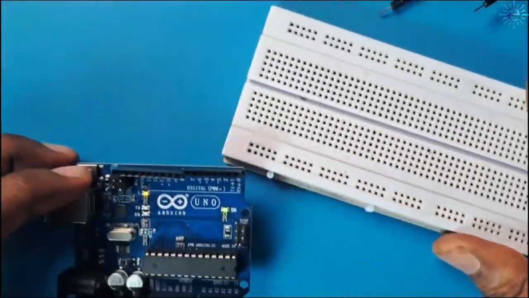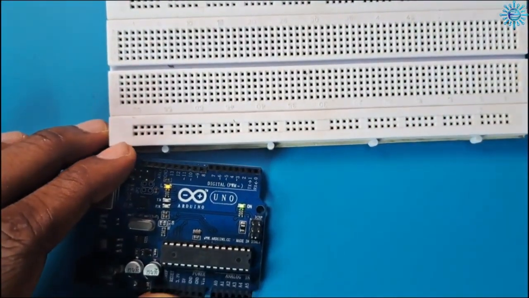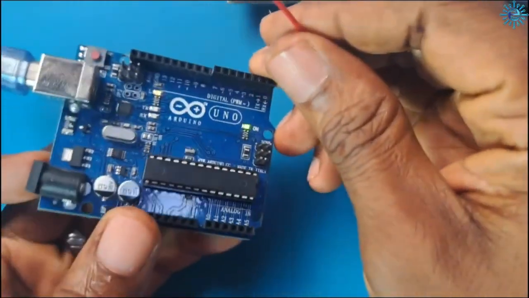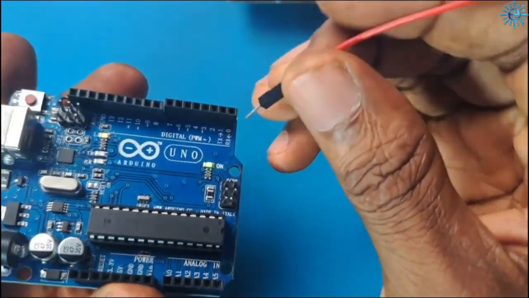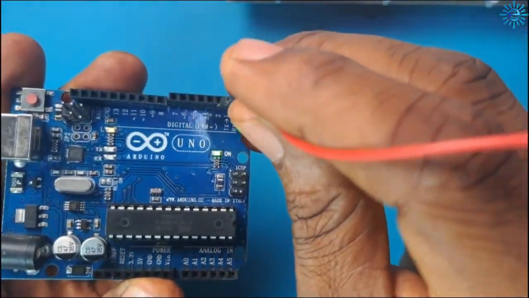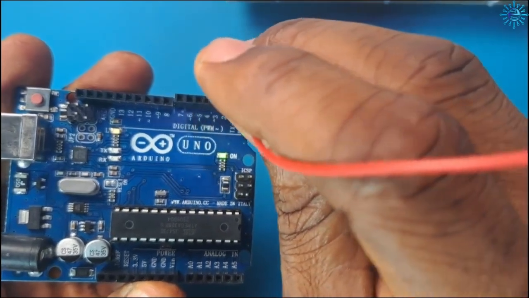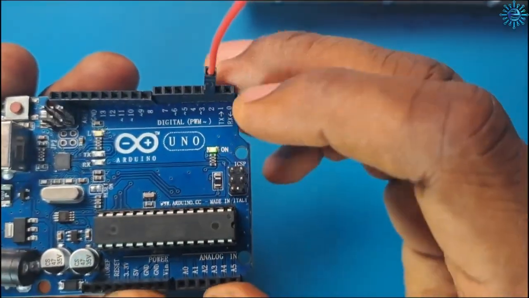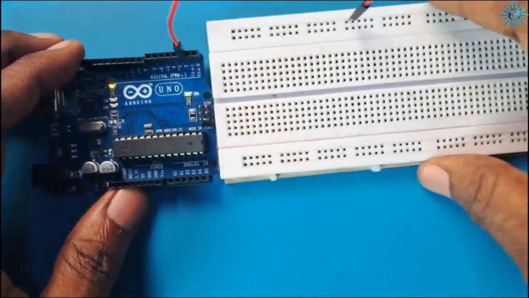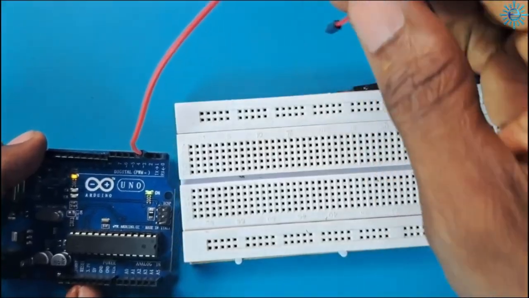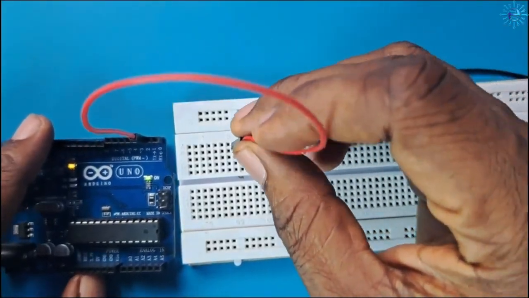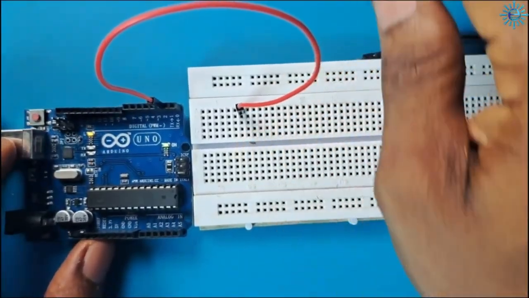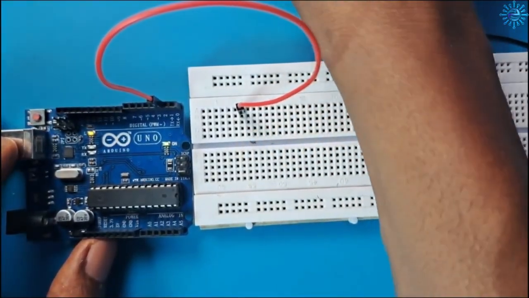The first thing to connect is a jumper wire to pin 2 of the Arduino board. So I'm using this red jumper wire to connect to pin 2 of the Arduino board. This is pin 2 of the Arduino board, and I've connected the jumper wire to it. Then I will connect the other end of the jumper wire to any point on the breadboard, as you can see here.